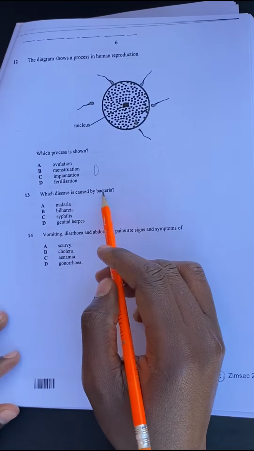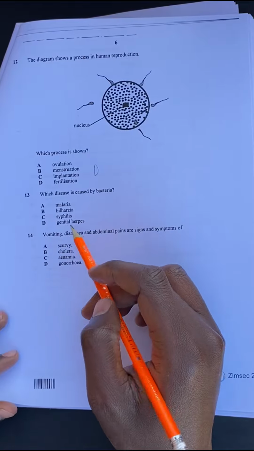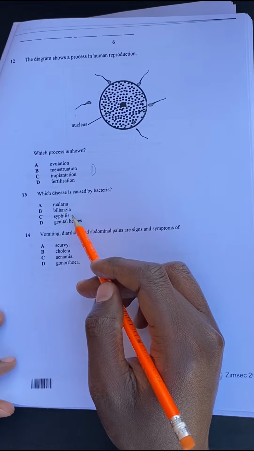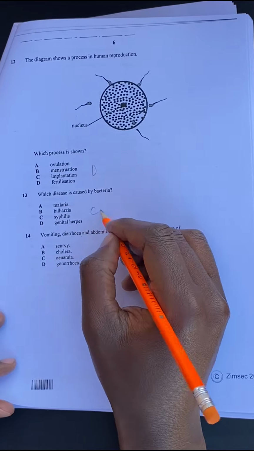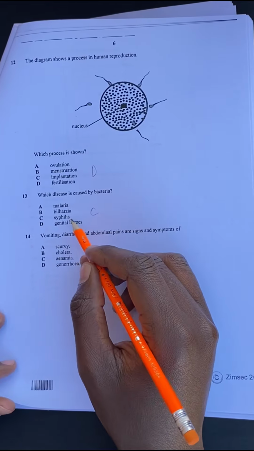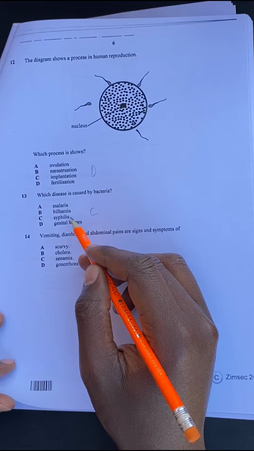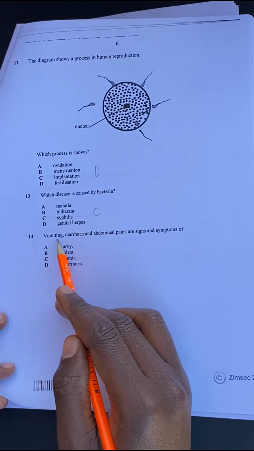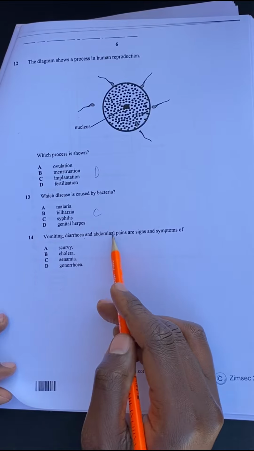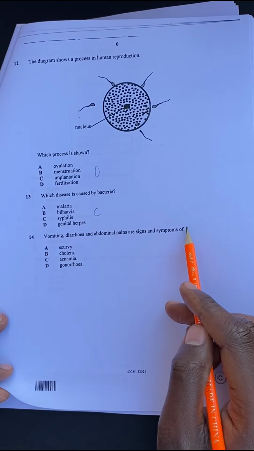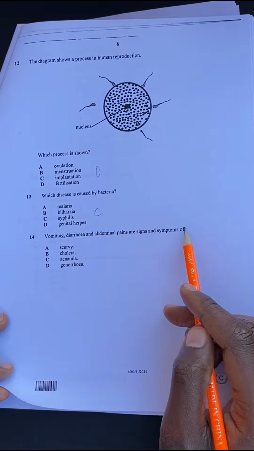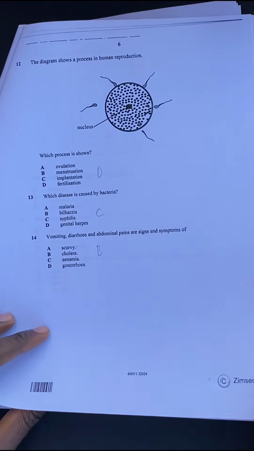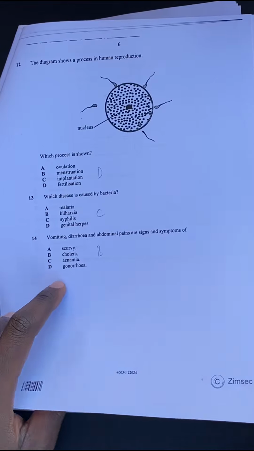Which disease is caused by bacteria? So here the disease which is caused by bacteria is C, which is syphilis. And number 14, vomiting, diarrhea, and abdominal pains are signs and symptoms of. So the most correct answer here is B. These are the signs and symptoms of cholera.